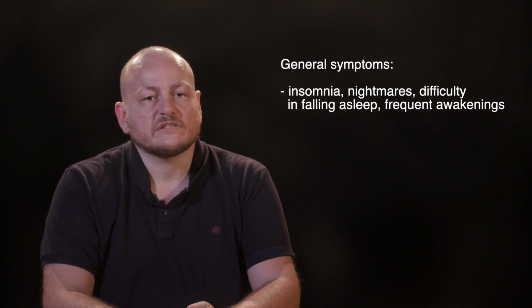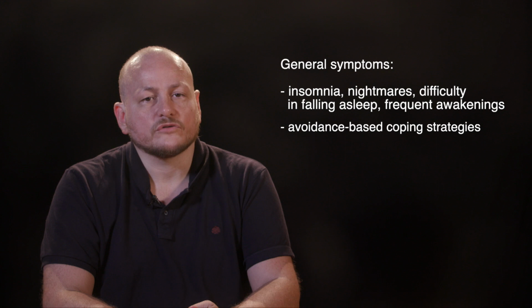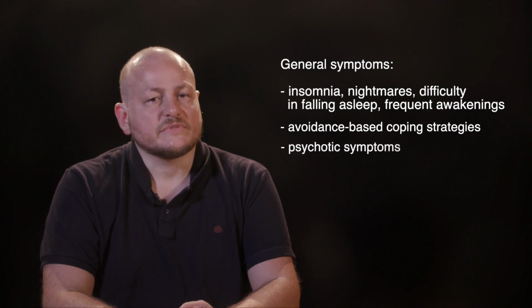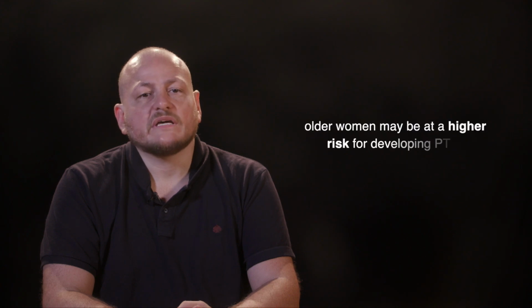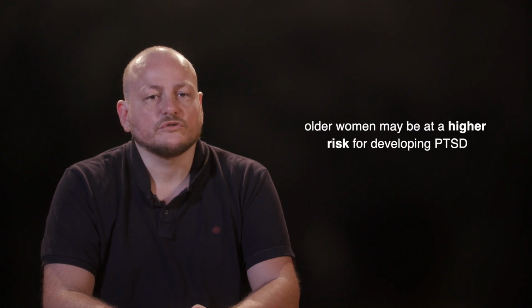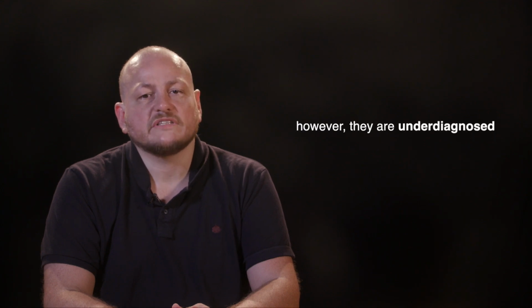General PTSD symptoms in older people include insomnia, nightmares, difficulties in falling asleep or frequent awakenings, avoidance-based coping strategies such as alcohol or drug abuse, psychotic symptoms that are associated with PTSD, and/or changes in personality. Research shows that older women may be at a higher risk for developing PTSD than older men as a result of domestic, sexual, and physical abuse. However, older women are usually underdiagnosed and are more often perceived as suffering from depression, anxiety, or poor physical health rather than PTSD.